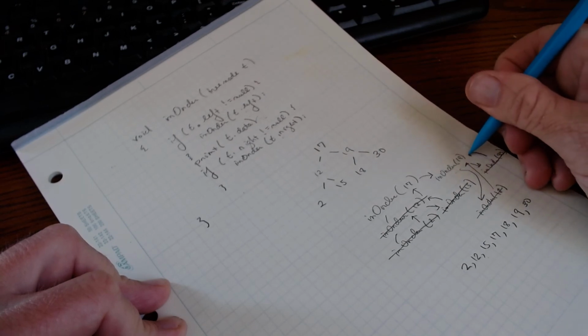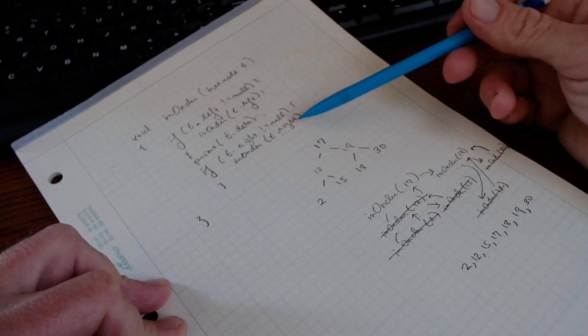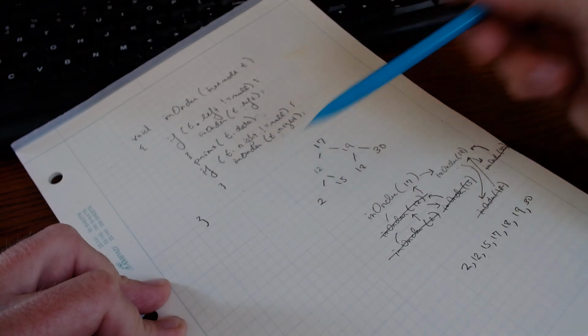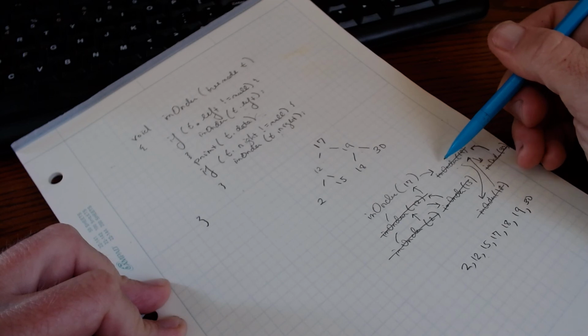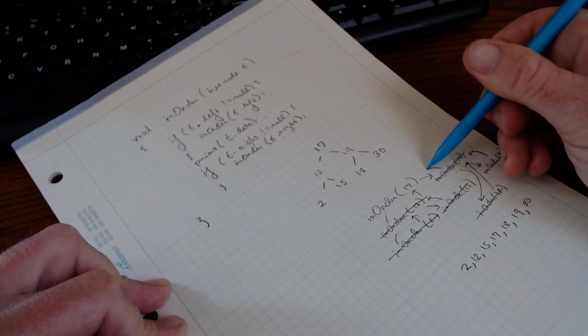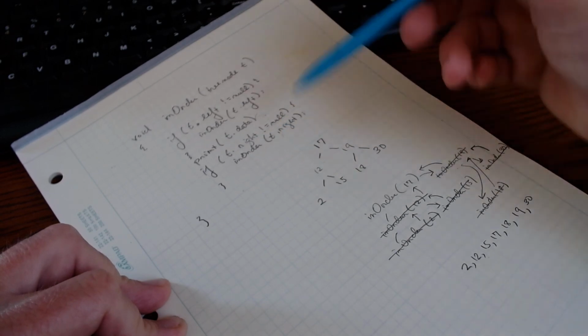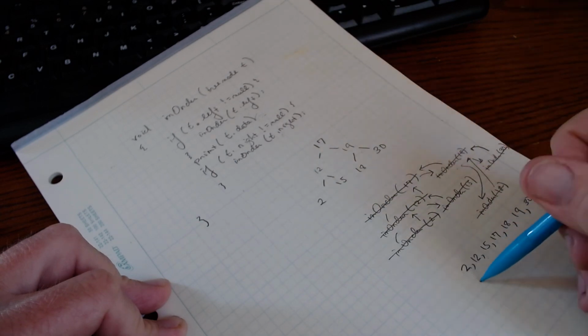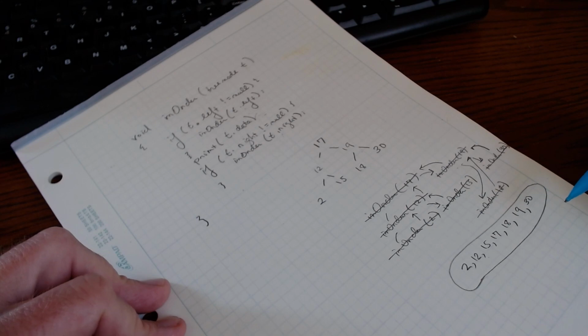We return to the 19. Now, when we return to inOrder 19, we're returning to this call here. So 19 is complete. So now we are going to return to inOrder 17. We're returning from another right call. So inOrder 17 is complete, and we have completed our traversal. This thing works pretty good. The way to understand this is to kind of trace through a couple of these trees. I highly recommend it.